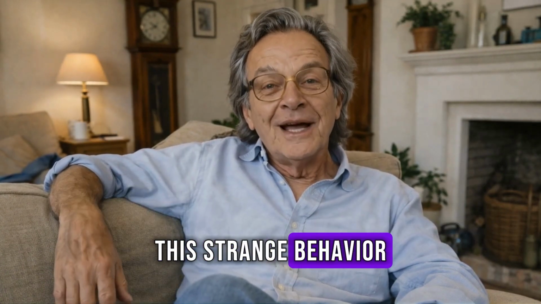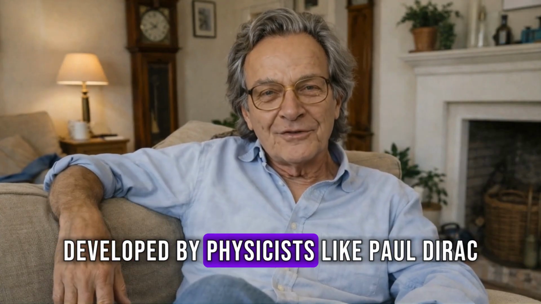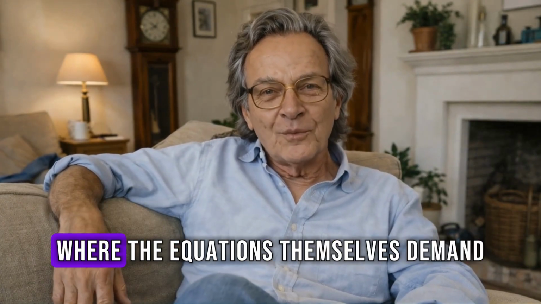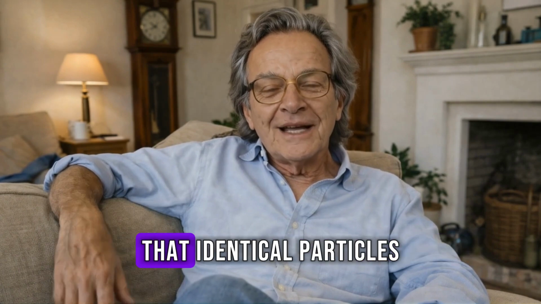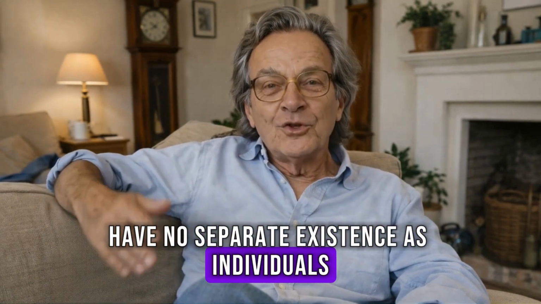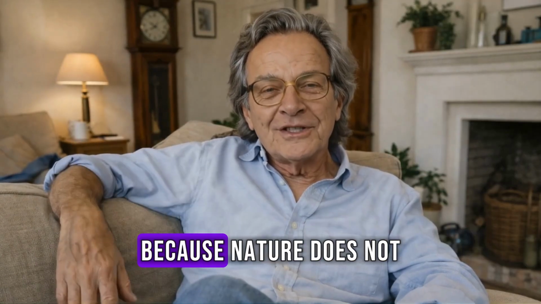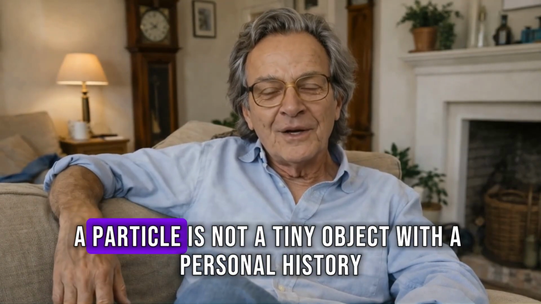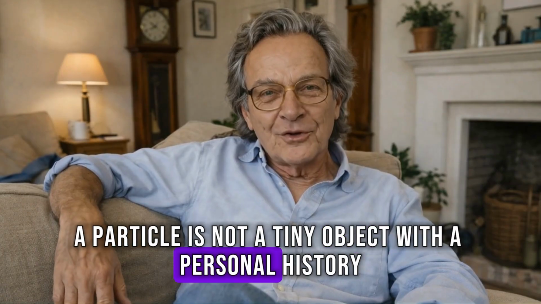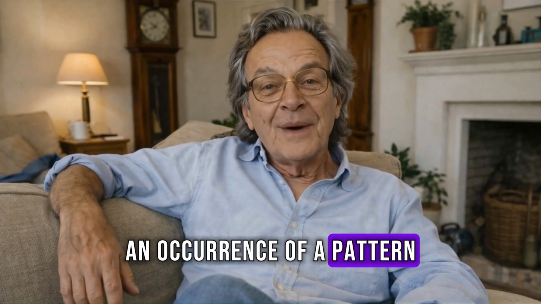This strange behavior was explored through the quantum framework developed by physicists like Paul Dirac, where the equations themselves demand that identical particles have no separate existence as individuals. The mathematics does not allow them to be distinguished because nature does not. A particle is not a tiny object with a personal history. It is an instance of a type, an occurrence of a pattern.